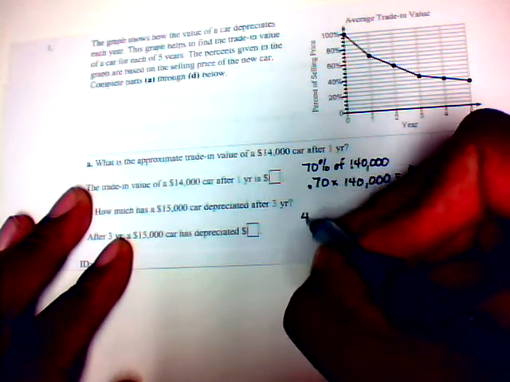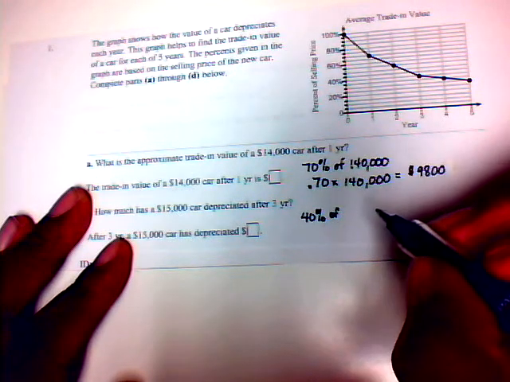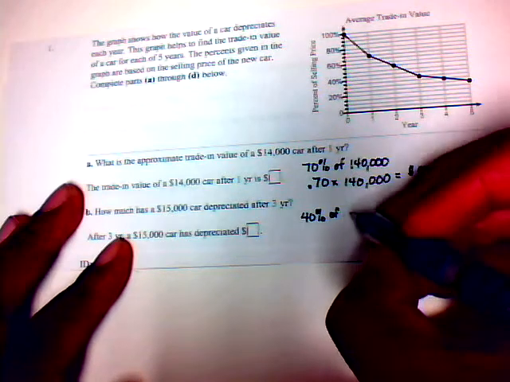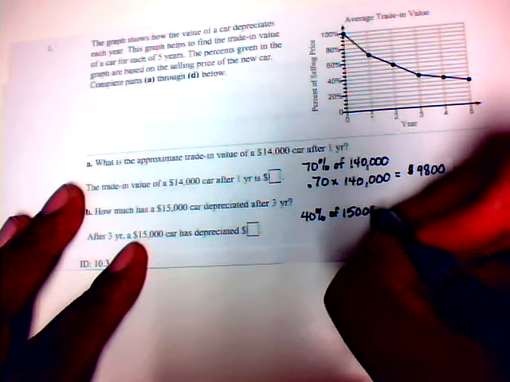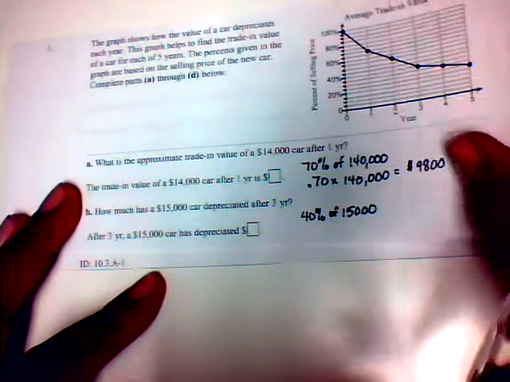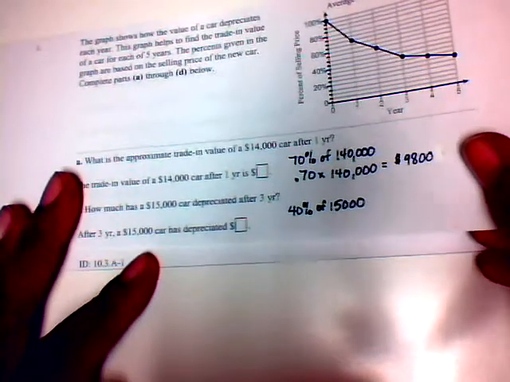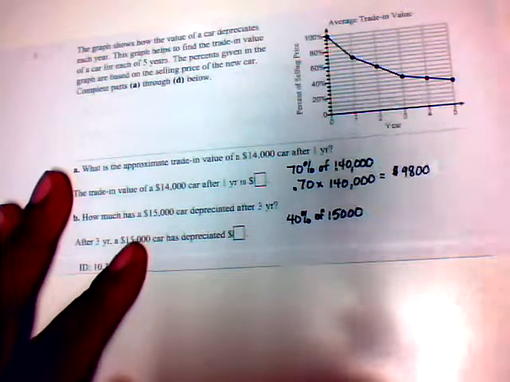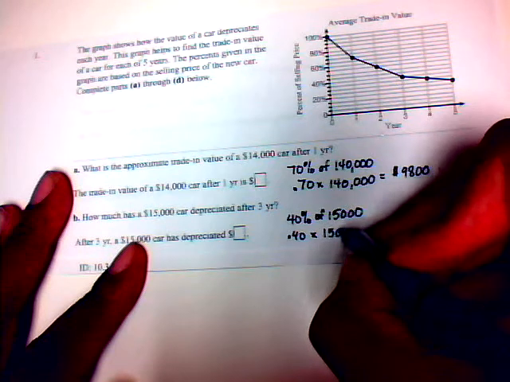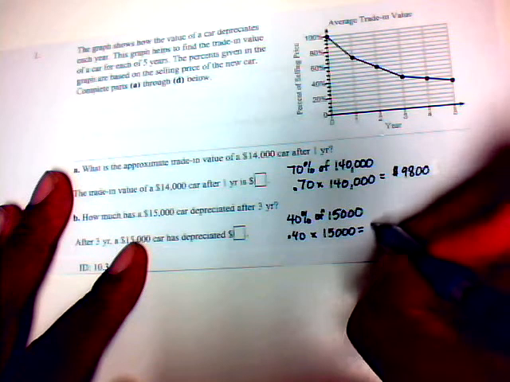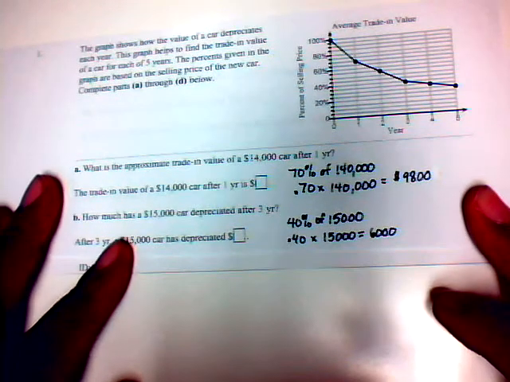So the trade-in value is 40% of $15,000. Or we can do 0.40 times 15,000, which will give you $6,000. So we know the trade-in value is $6,000.